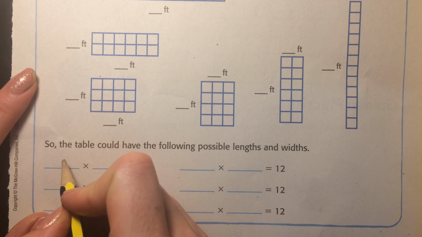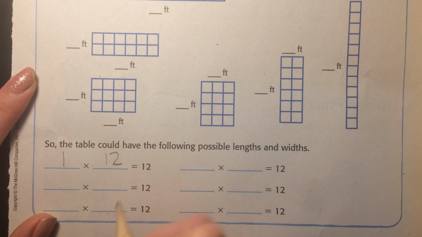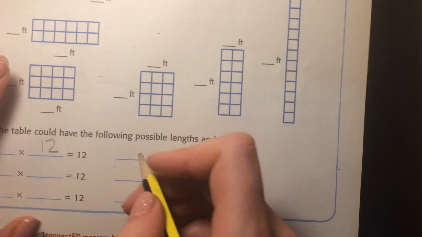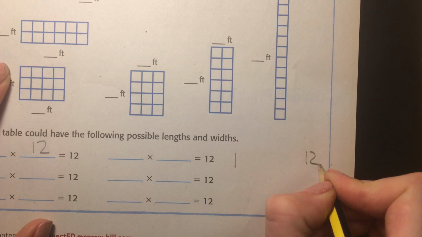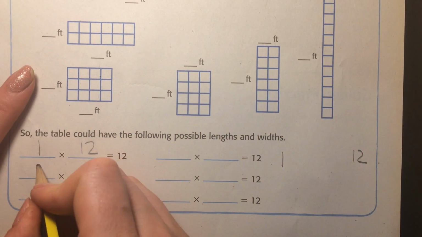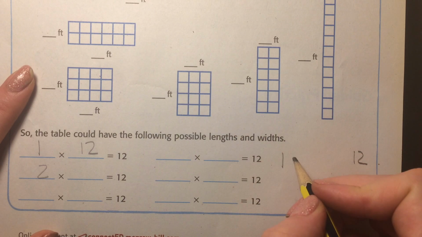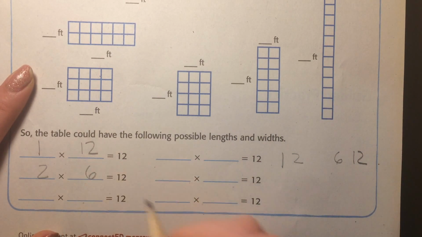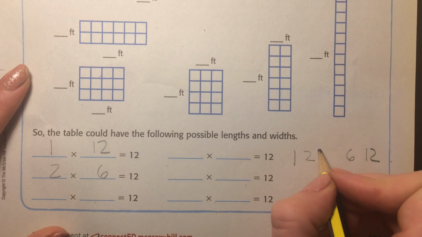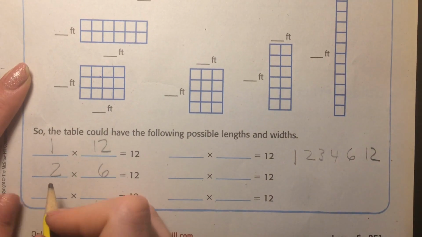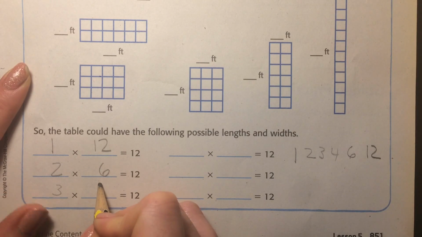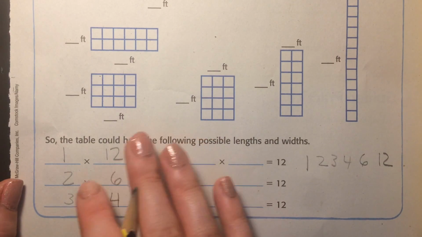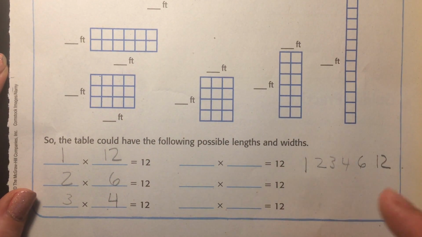Okay, so you could do 1 times 12 equals 12. You could also do, and remember I showed you how to do it like this, the next one: 2 times 6. And then you could have 3, and then what do you need? You need 4. 3 times 4 equals 12. Okay, so these are possible ways, but there's more options, right?